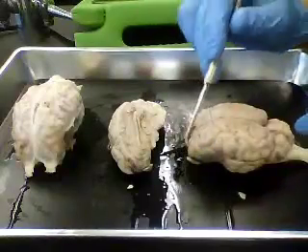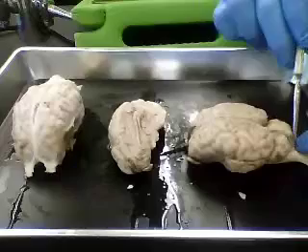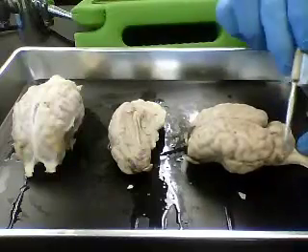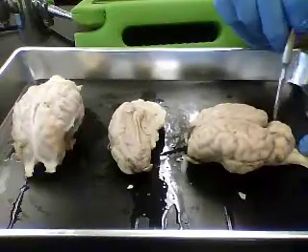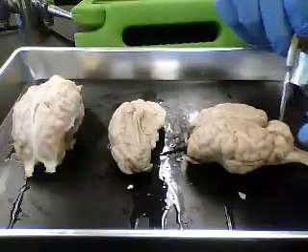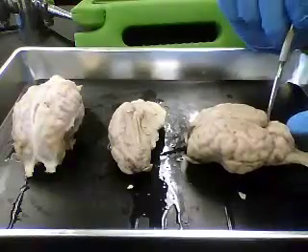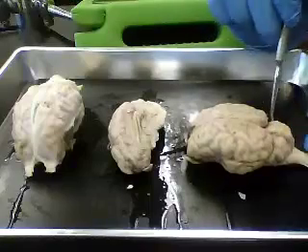Looking from a side view, here is the cerebrum. Back over here we have the cerebellum. Okay. The cerebellum on the sheep brain is really one large lobe, as opposed to what we see on the humans, where we have two distinct lobes.